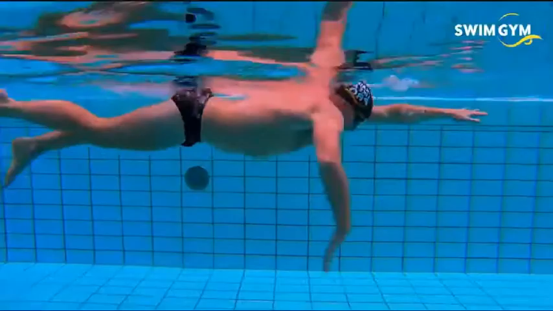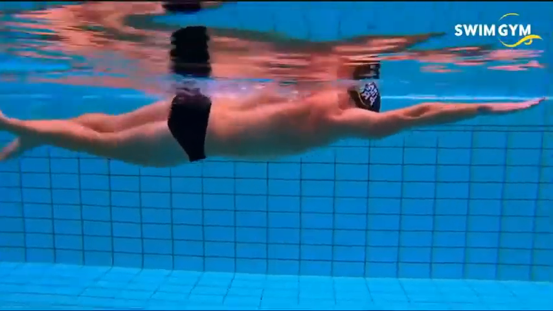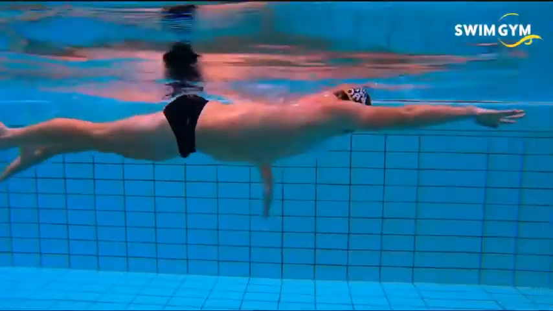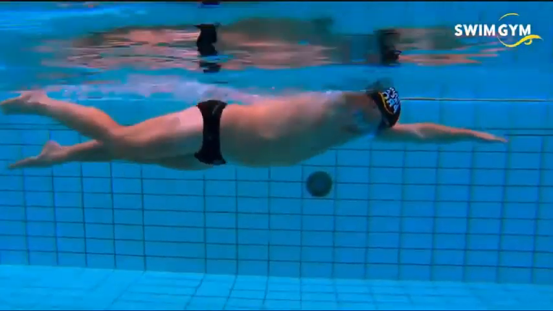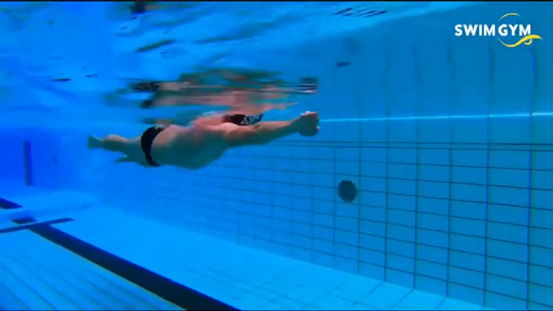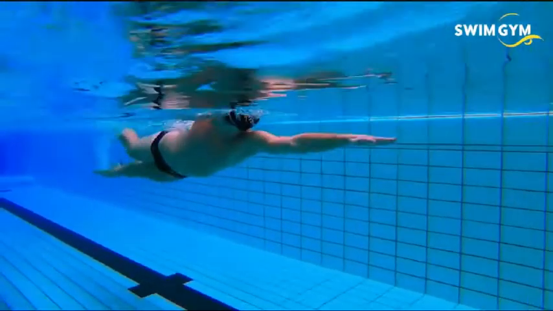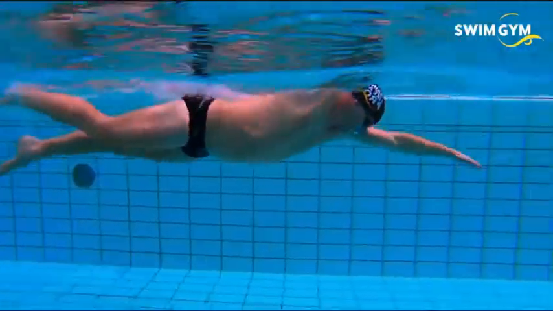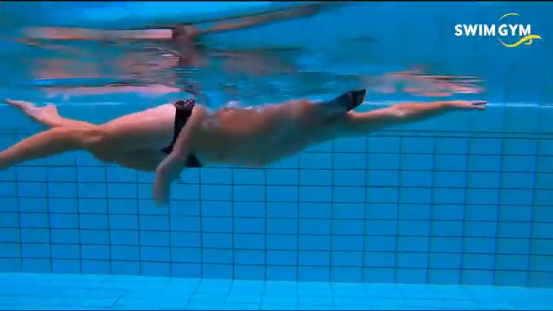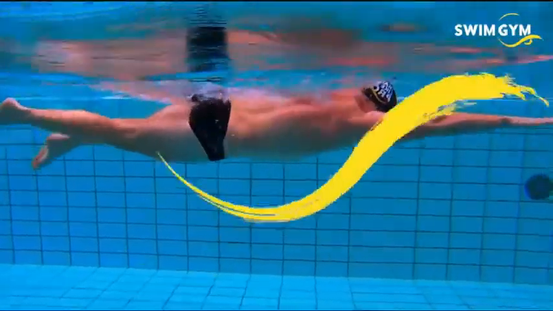The catch starts after the hand intake. It makes sure your hand and forearm are in the right position to pull through. This is the most complicated and technical part of the freestyle stroke, and it's important to maximize your arm propulsion. How to do it?